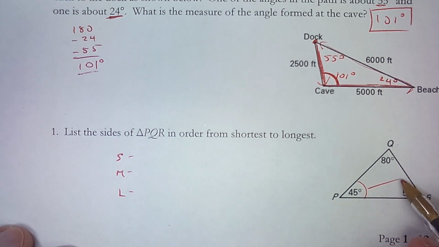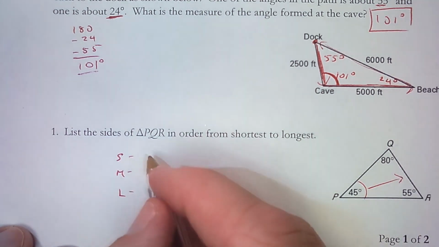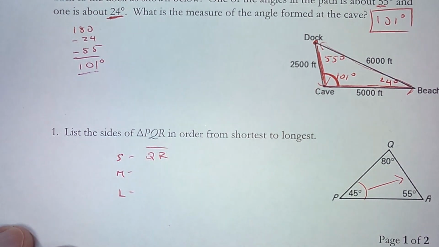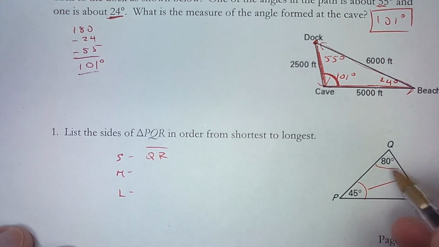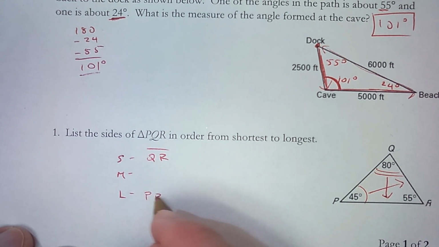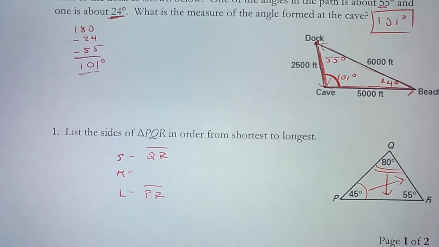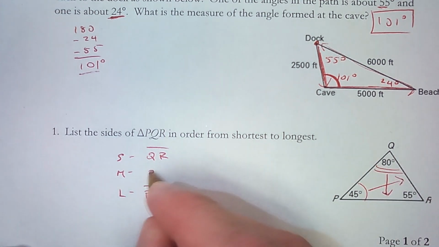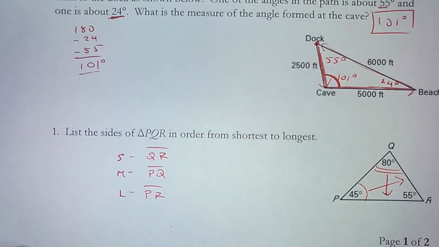Across from that, or opposite that angle, is the shortest side, which is segment QR. Okay, the largest angle is here, 80 degrees. Across from that is the longest side, and that is segment PR. And the remaining side is segment PQ, and that is the medium side.